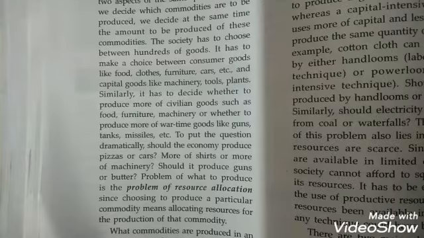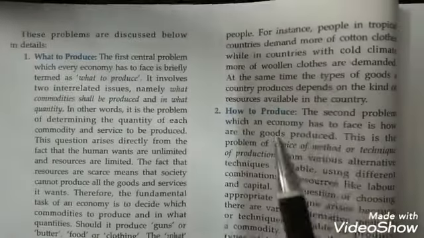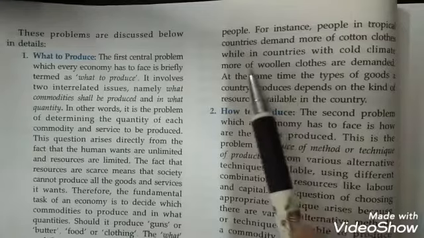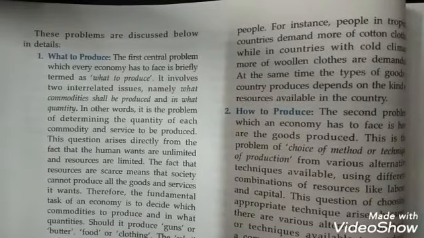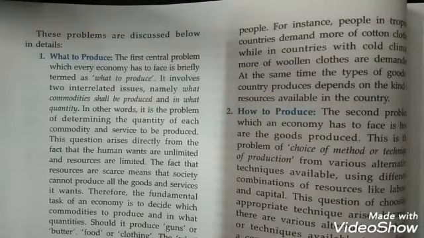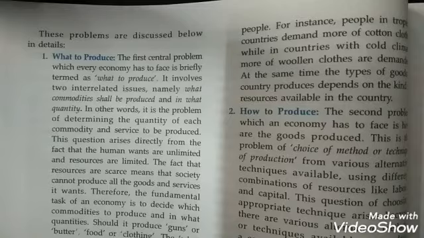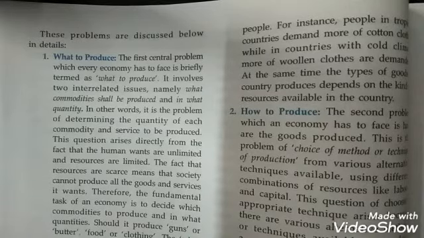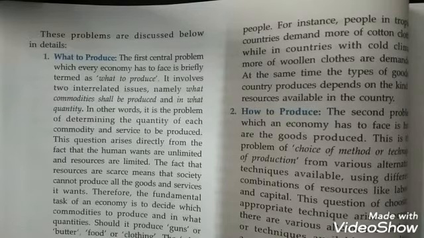If it is a tropical country, people in that country will demand goods of such nature according to that kind of climate, for example cotton clothes, while in countries with cold climate people will demand woolen clothes and such things. At the same time, the type of goods the country produces depends upon the kinds of resources available in the country. So what to produce is a problem which decides what commodities shall be produced, in what quantities, what we are deciding not to produce, and whether we are producing more of guns or more of butter.